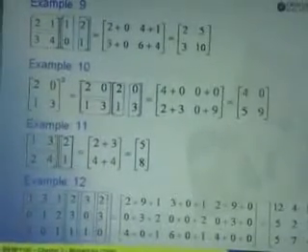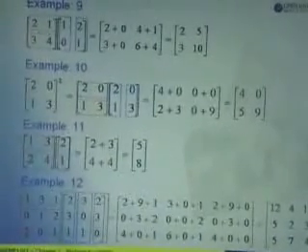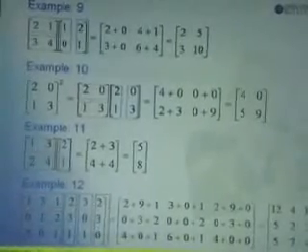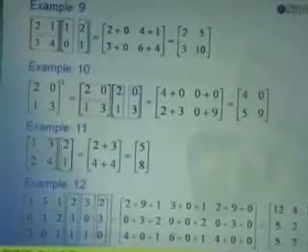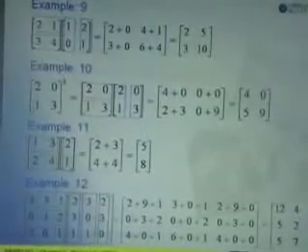Take row 1 multiply column 2. So 1 times 3 equals to 3, 3 times 0 equals to 0, and 1 times 1 equals to 1. Right? Then repeat the same thing with row 1 and column 3. So 1 times 2 equals to 2, 3 times 3 equals to 9, and 1 times 0 equals 0.